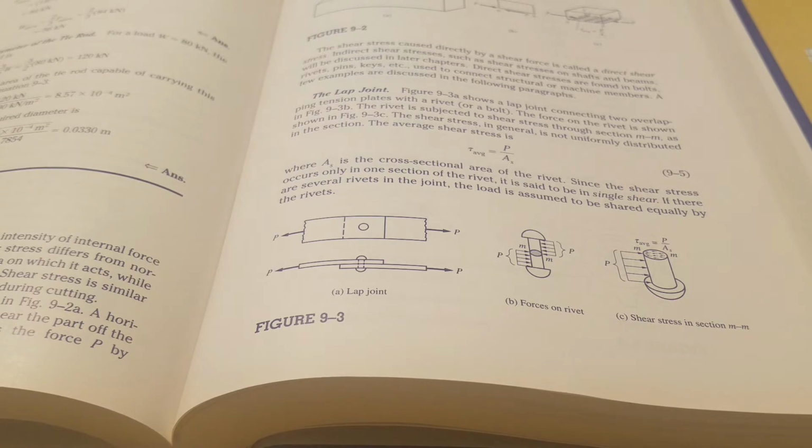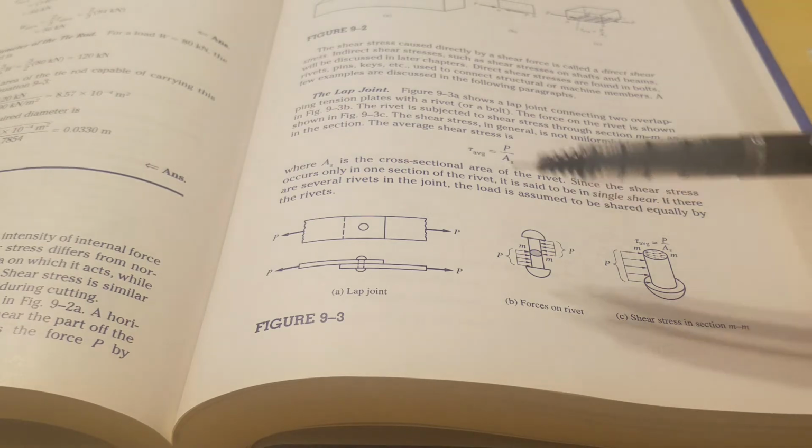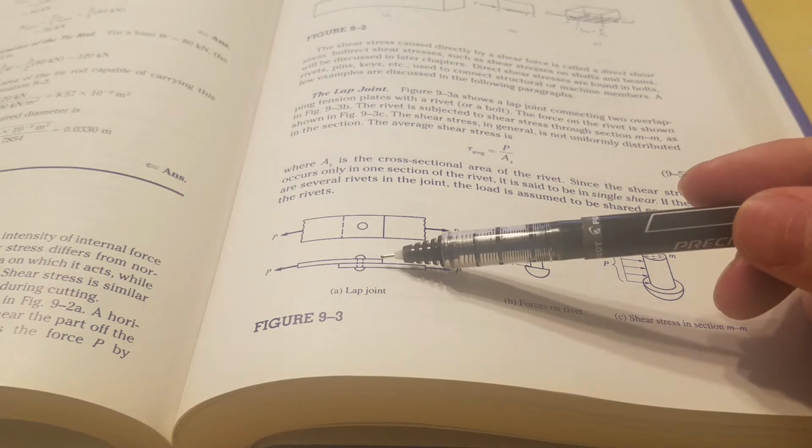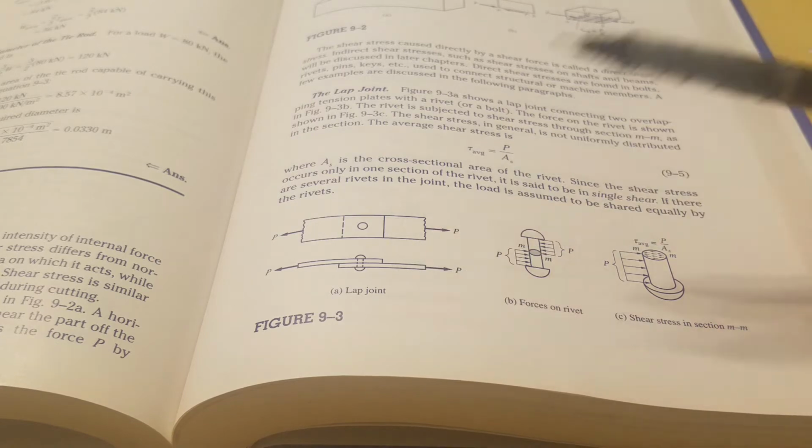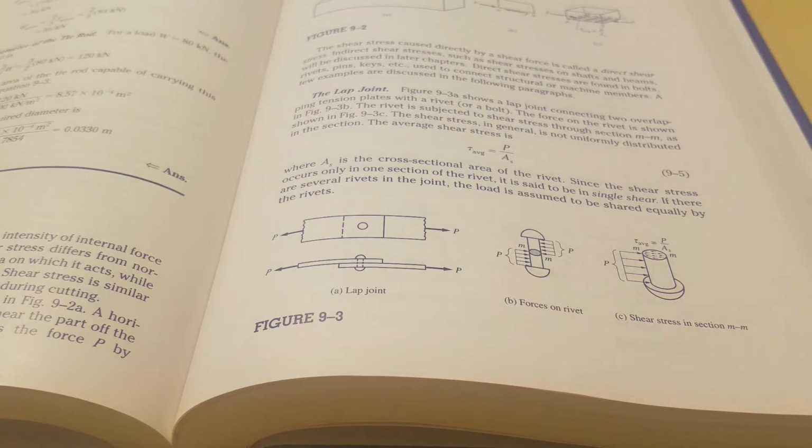So shear happens a lot. Here's an example of two sheets of steel with a rivet or a bolt. So anytime you have a lap, here my two hands are forming a lap, and then they're trying to pull apart or whatever, so you're going to join them with a rivet.